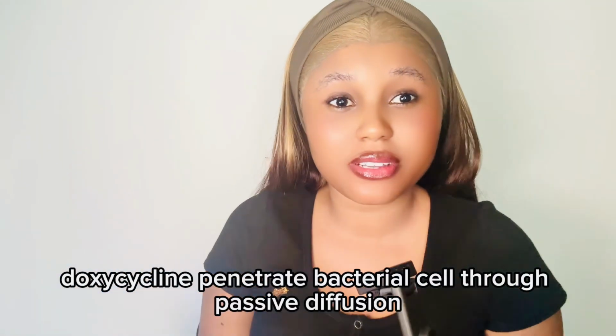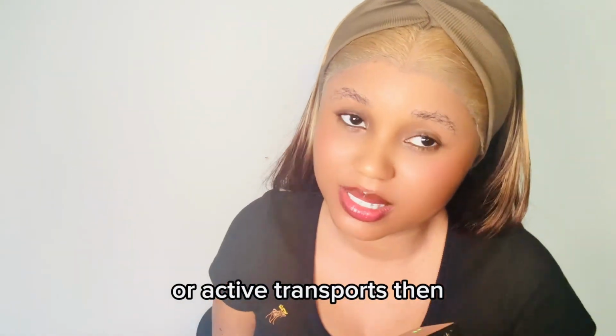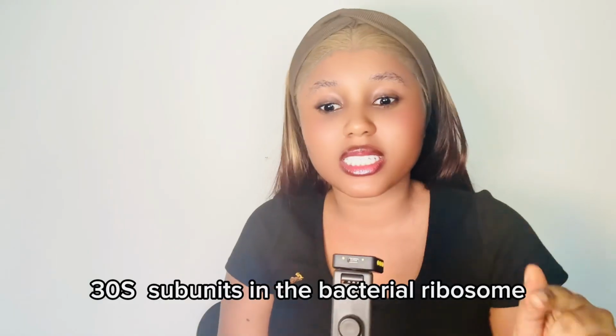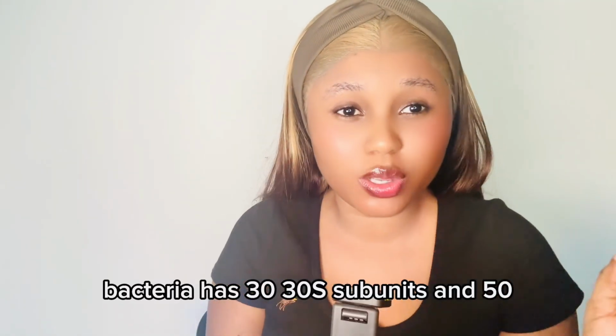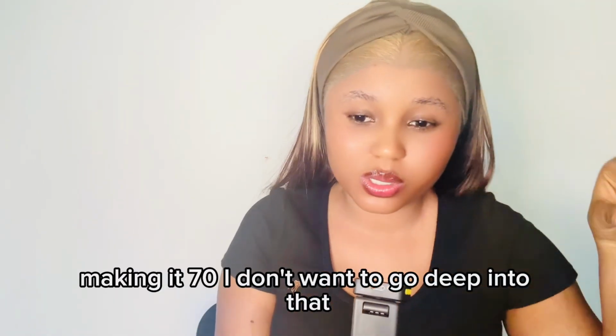Okay, a quick MOA, that's mechanism of action of doxycycline. Doxycycline penetrates the bacterial cell through passive diffusion or active transport. Then doxycycline reversibly binds to the 30S subunit in the bacterial ribosome. Bacteria have 30S and 50S subunits, making it 70S. I don't want to go deep into that.